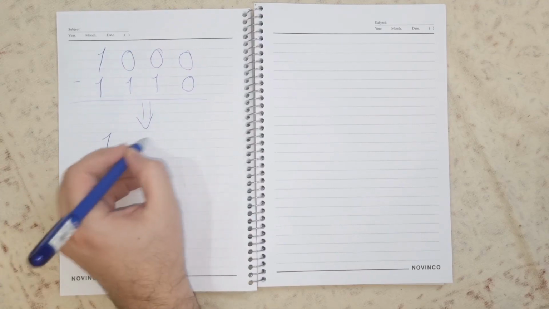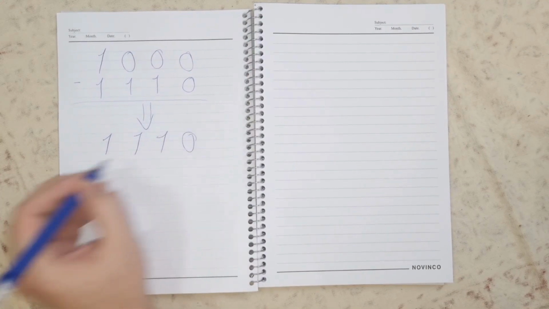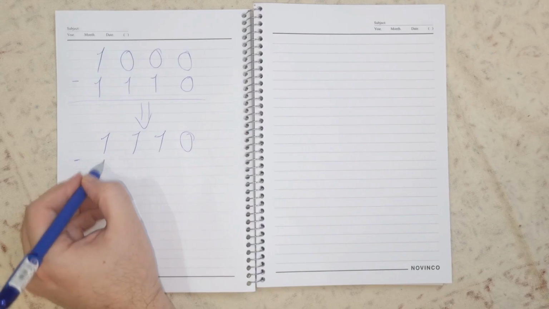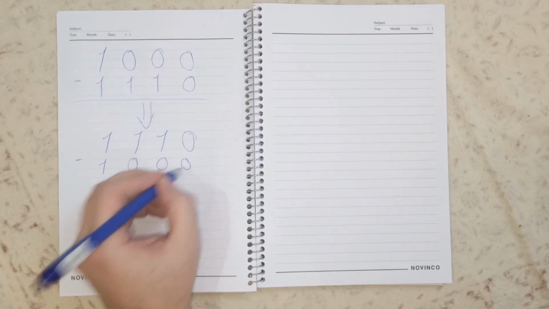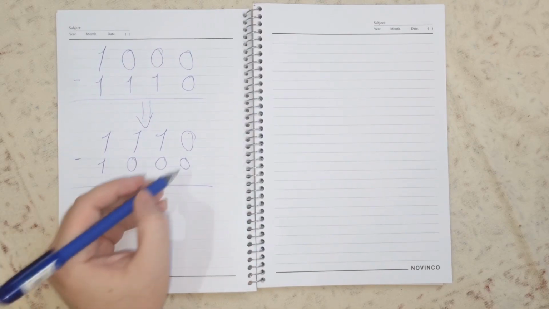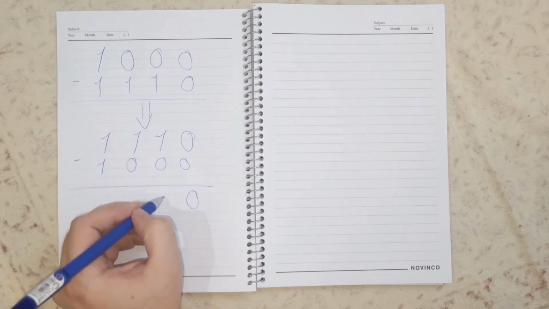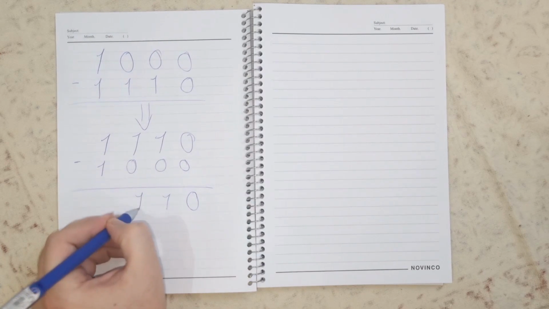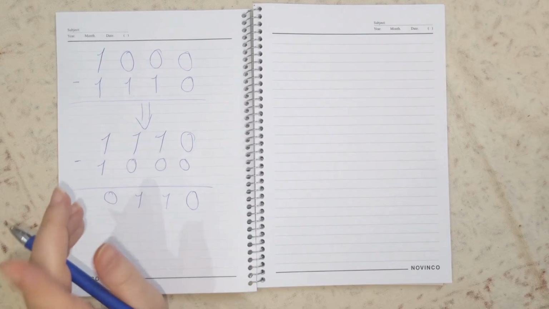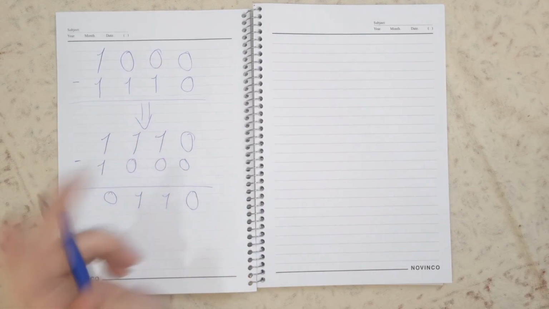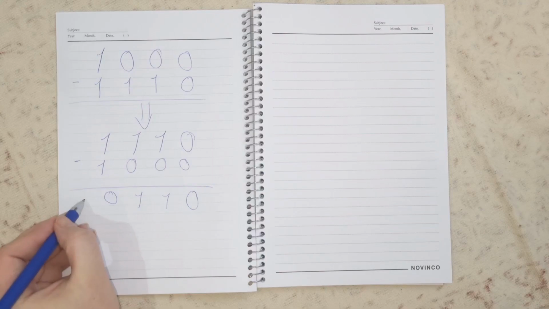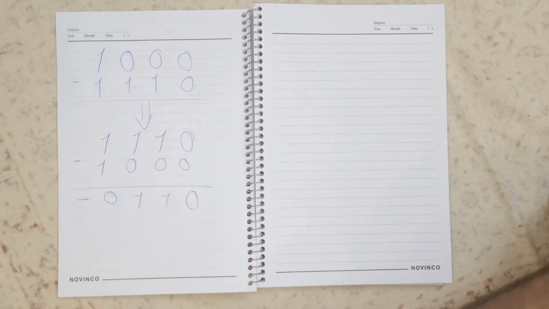It's going to be 1, 1, 1, 0 minus 1, 0, 0, 0. Subtracting, we get a 0, a 1, a 1, and a 0. And because we changed the subtraction order, this is a negative number.